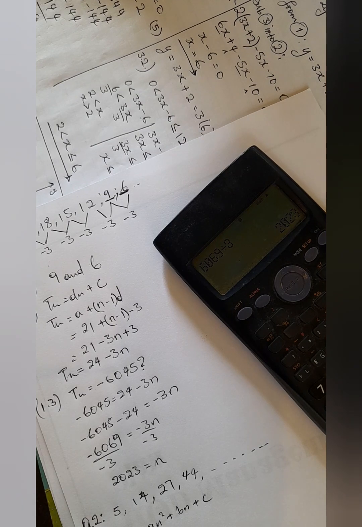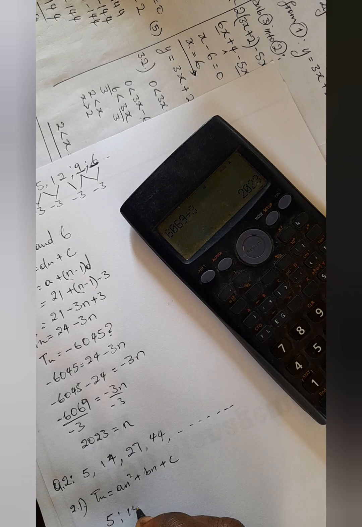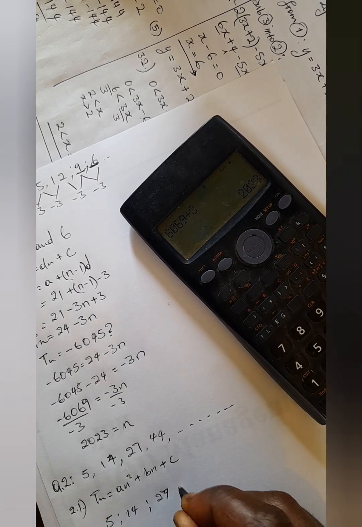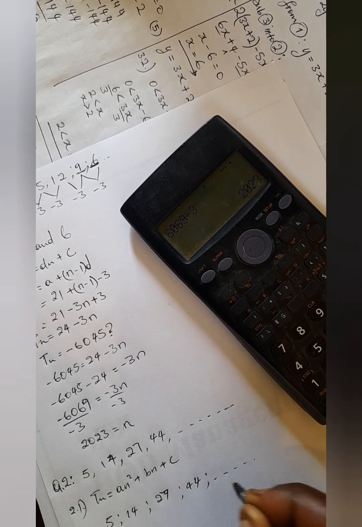If it's a quadratic number pattern, remember you have first difference and second difference.